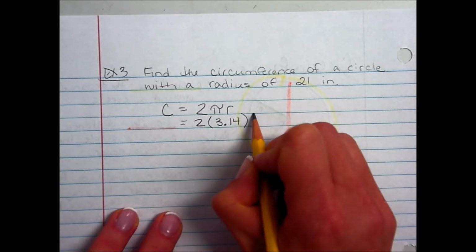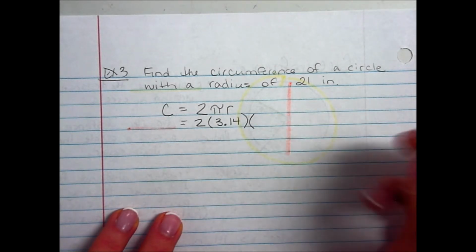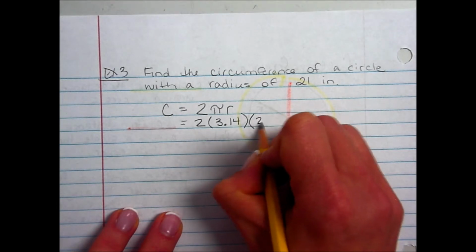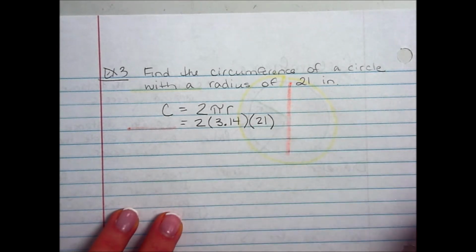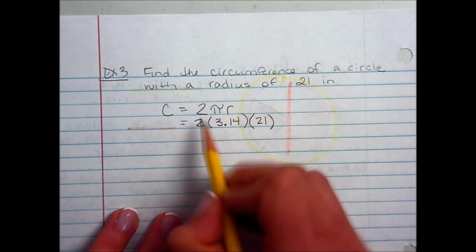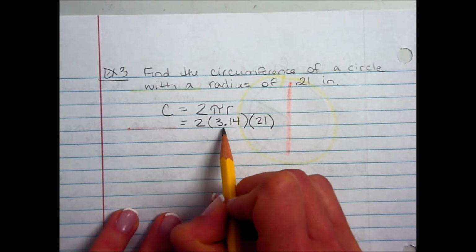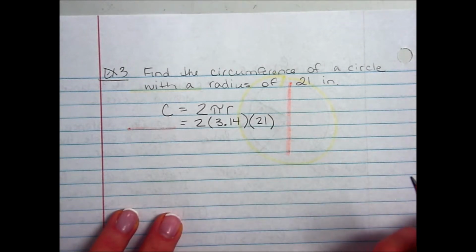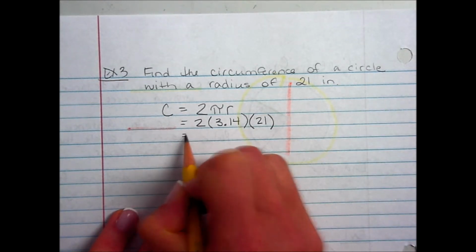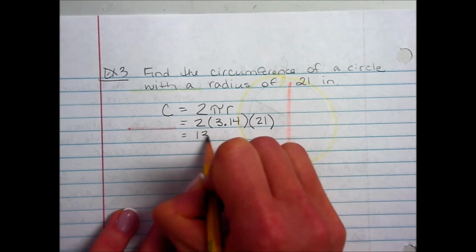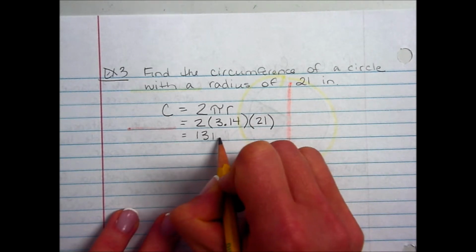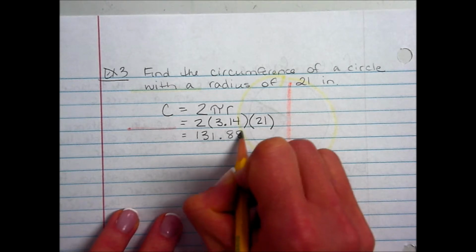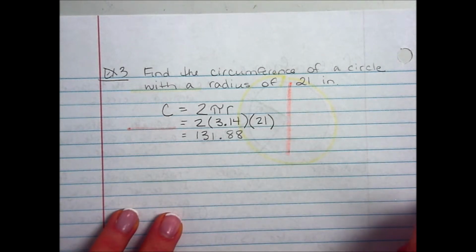And then the problem tells us that the radius is 21. Okay, so then I type all those numbers into my calculator: 2 times 3.14 times 21. So I get 131 and 88/100ths.